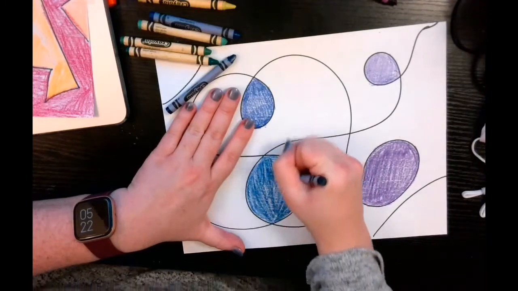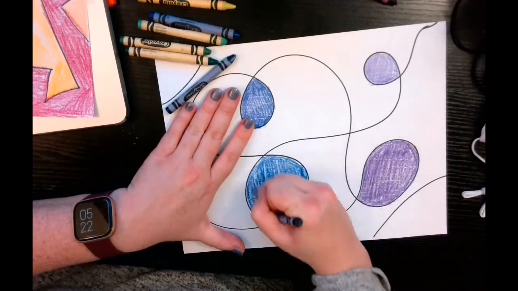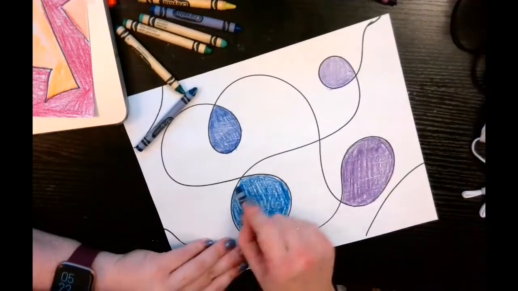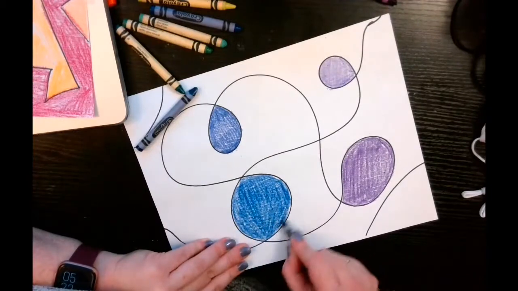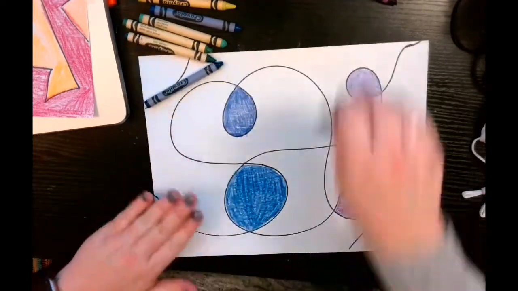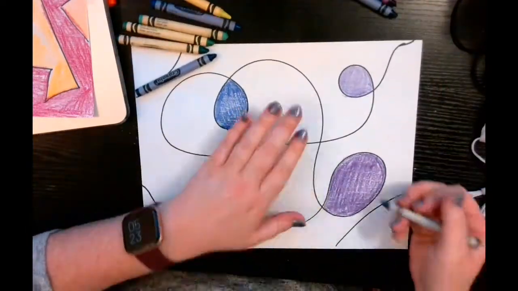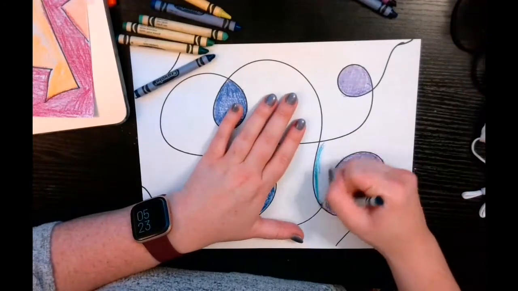So again, see how I do a rough color first and then I go back over it with additional layers. That's going to help it be neater, especially if you go in the exact opposite direction like I just did on that blue space. That's called cross-hatching.